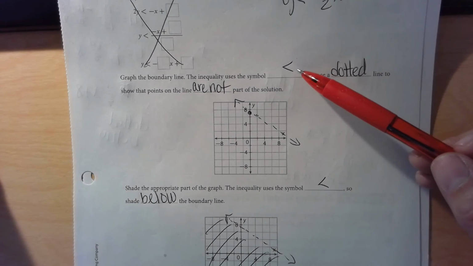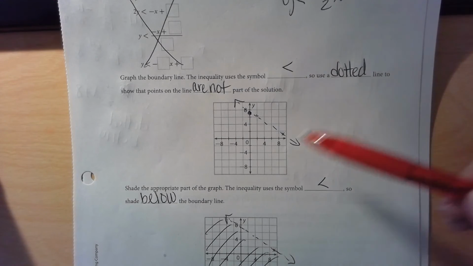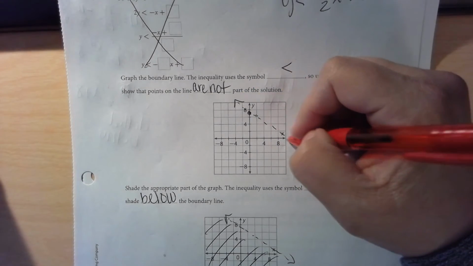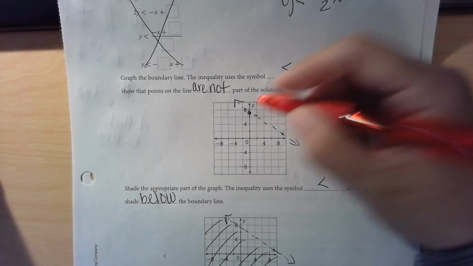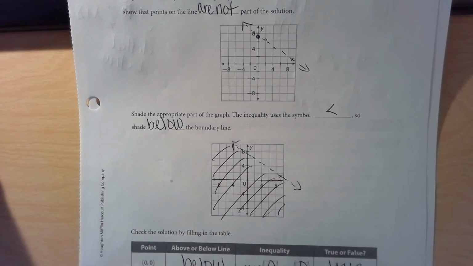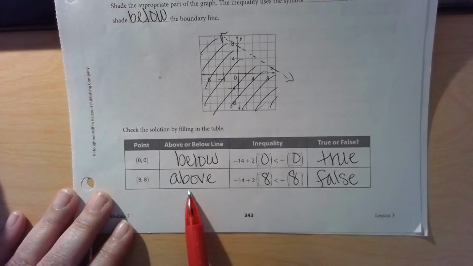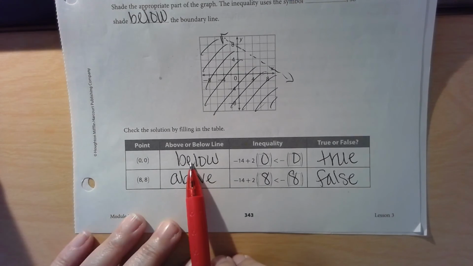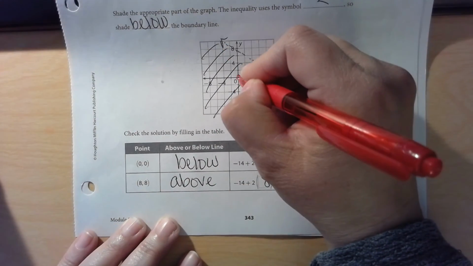Because it's a less than sign, we are dotted, which means that technically none of the points, including the one that I actually drew, are actually part of the solution. And then because it's less than, we're also shading below that line. And again, we test it. So we pick 2 points, above and below. Below is 0, 0. That's right here.